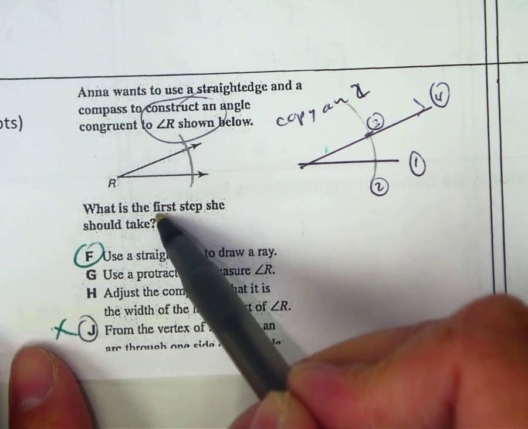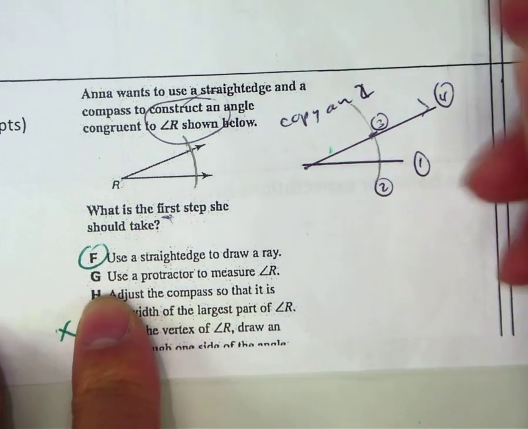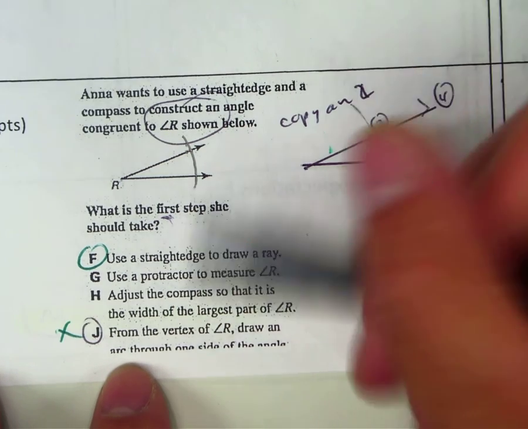So here they're just looking for the first step. And the first step is use a straight edge, draw a ray. That would be answer F. Okay?